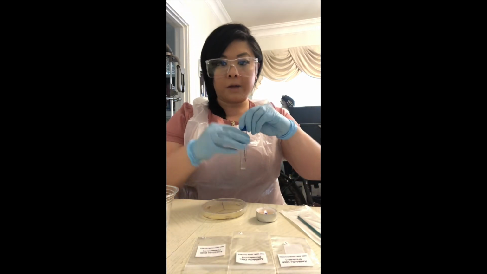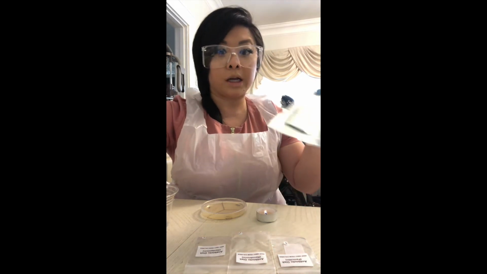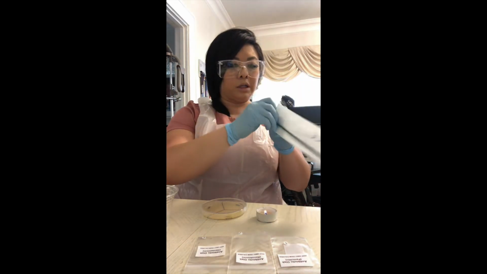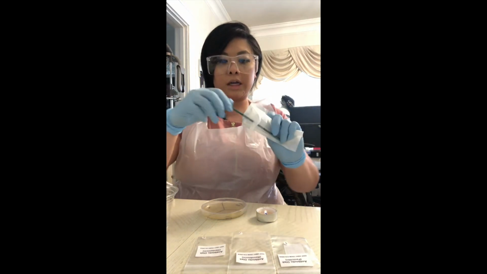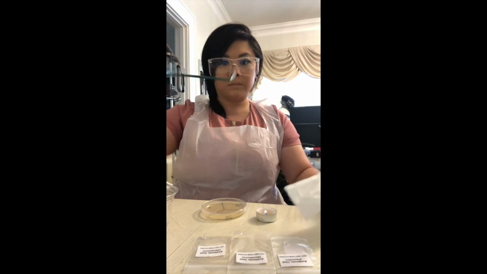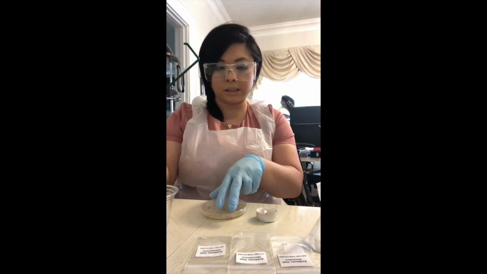And then in the lab kit, I've been provided with an L-shaped spreader. So when I open it, I'm only gonna touch the long straight end. And it's already sterilized because it's in sterilized packaging.